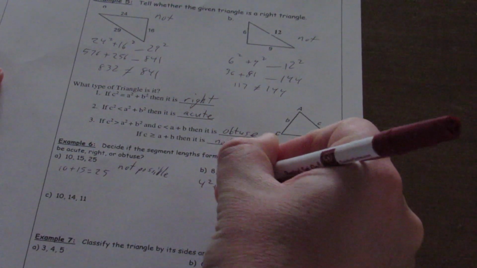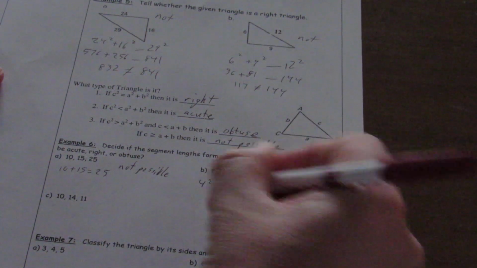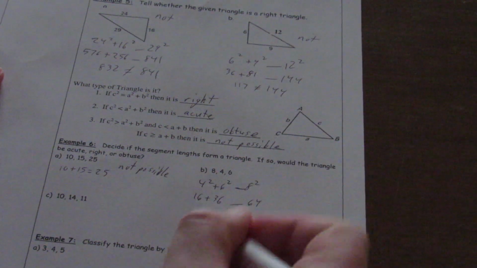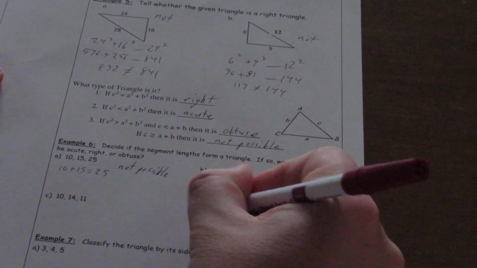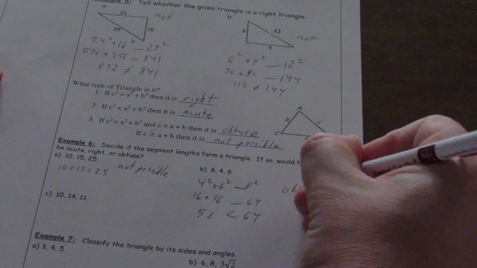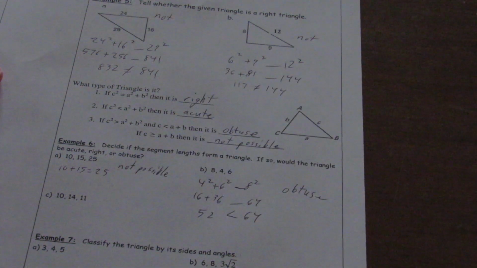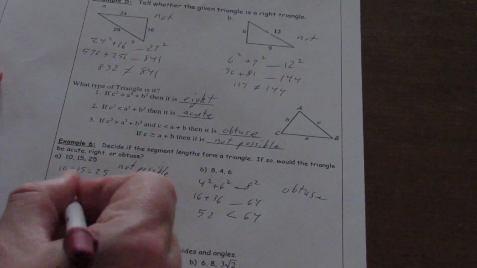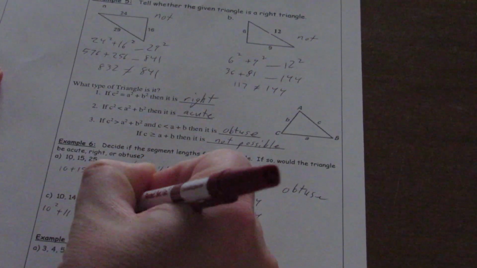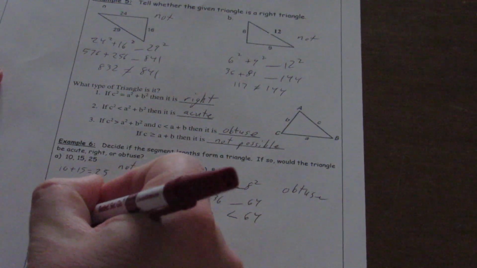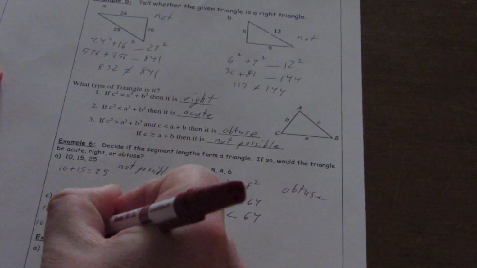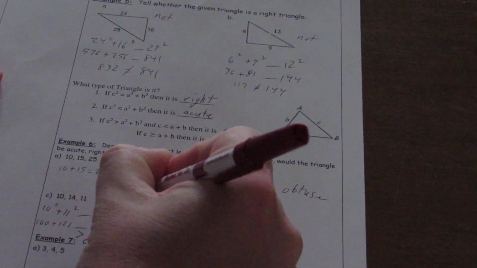So I do 4 squared plus 6 squared compared to 8 squared. I have 16 plus 36 compared to 64. So that gives me 52, which is less than 64. So this is obtuse. Right here, 11 and 10 is bigger than 14. So 10 squared plus 11 squared compared to 14 squared. 100 plus 121 compared to 196. This is going to be larger, so this is acute.